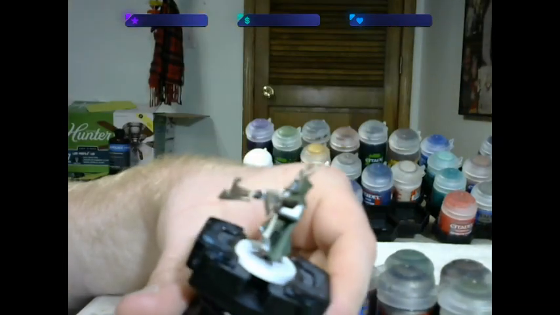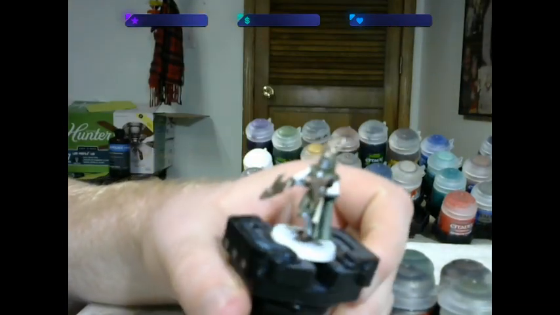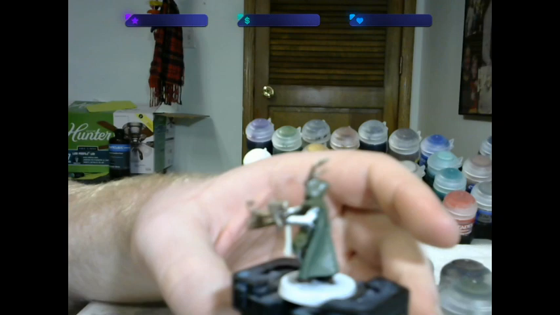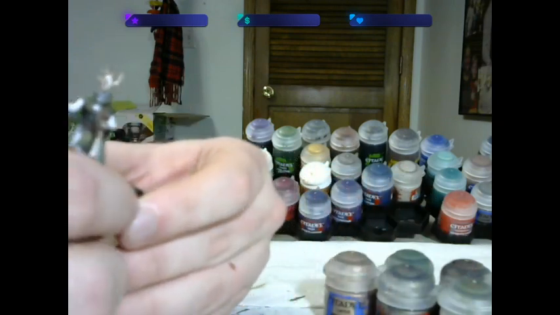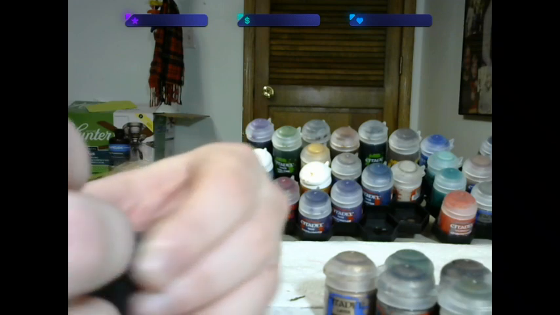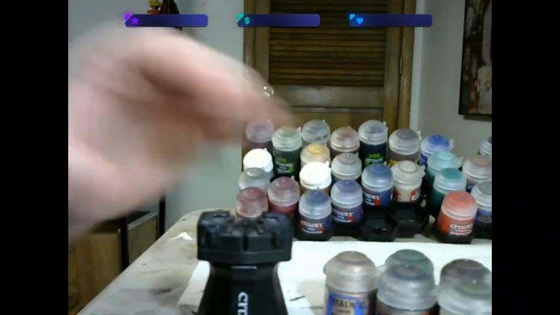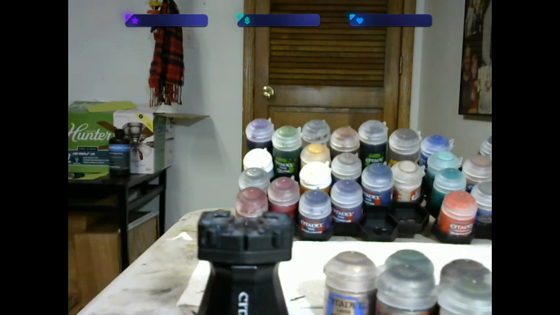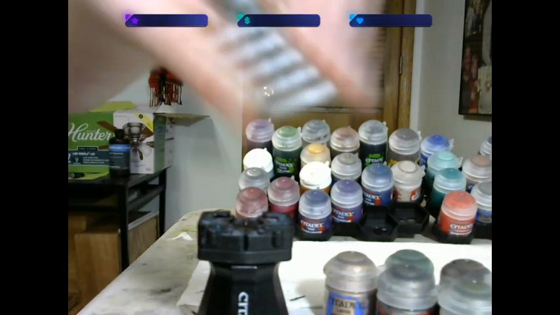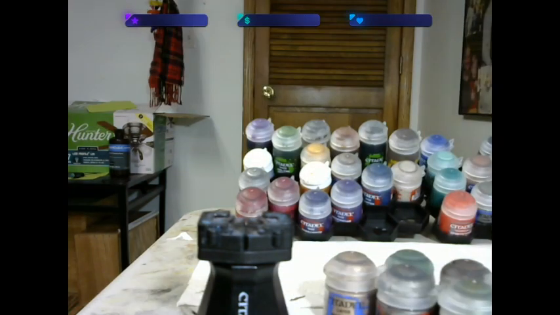I'm still kind of waiting for the paint to dry on there. While we're waiting, I might as well show off the full army, so that I can make Matt cry himself to sleep tonight. What's our record? 1-1-1. I think that's our record, right?